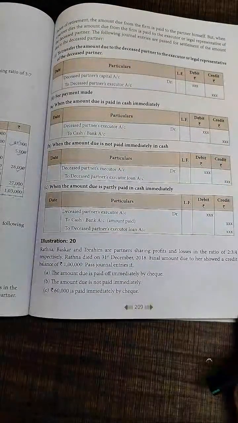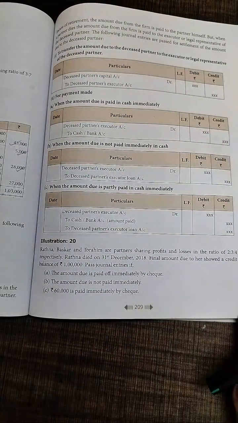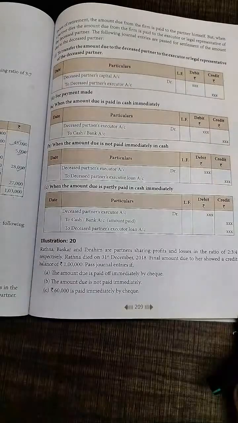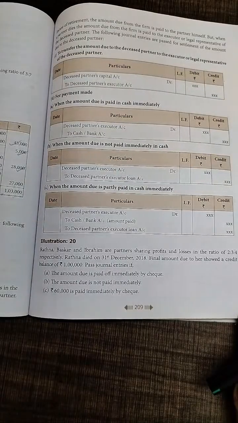Let's learn about 12th standard accountancy, chapter 6, illustration sum number 20 and exercise sum number 21. Okay, let's read the question.